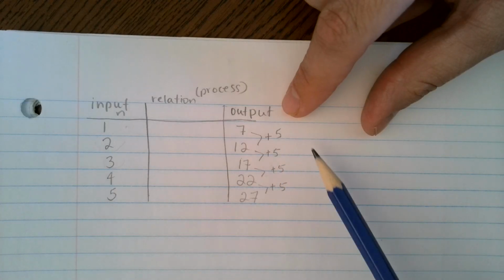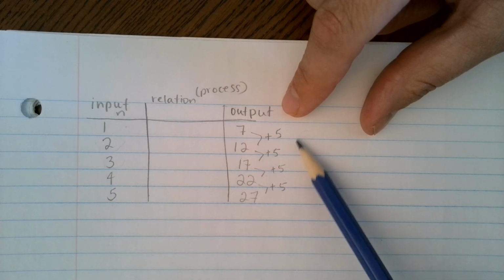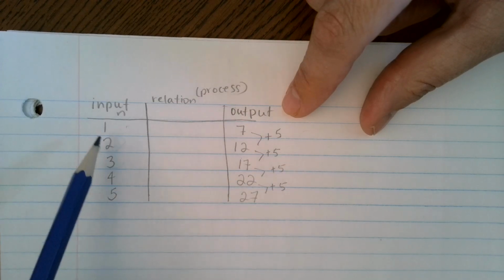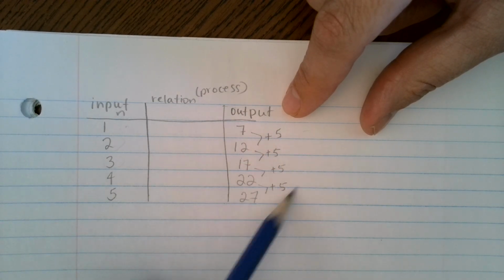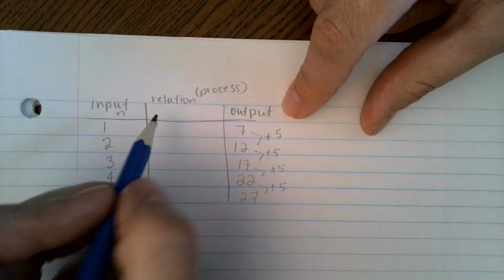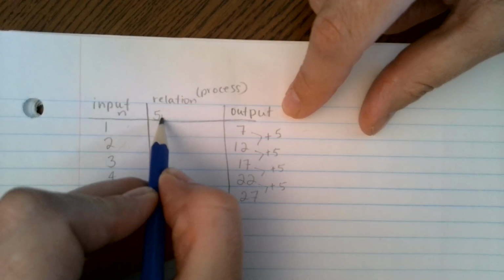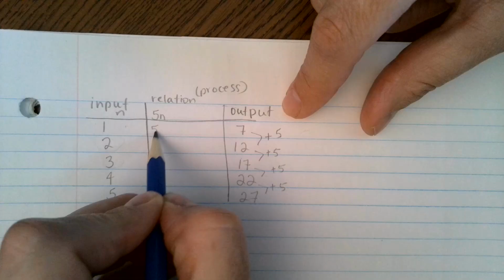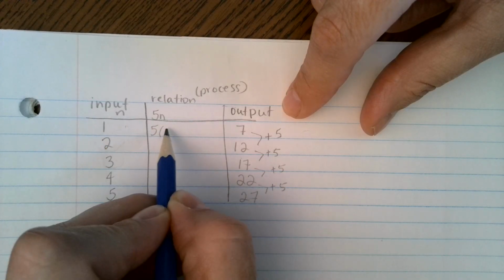When we see that there's repeated addition going on with the same number, it's a sign to us that we're multiplying the input by this number here, 5. So we'll start by saying that the relation is probably 5 times the number, and then we'll try it out and see if we get that. So I'm going to put this here, and then for n, I'll substitute in 1.